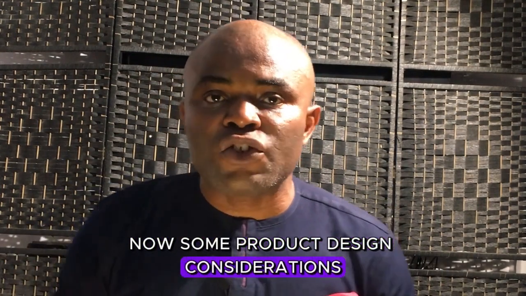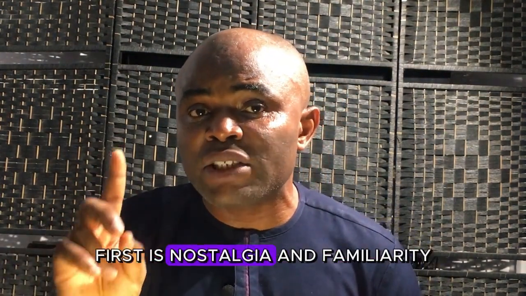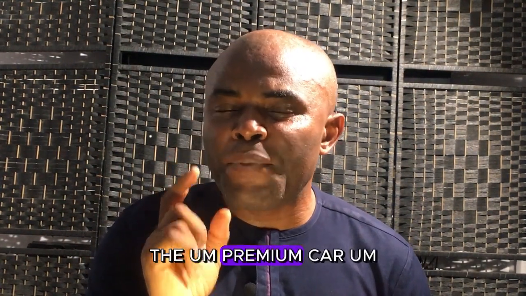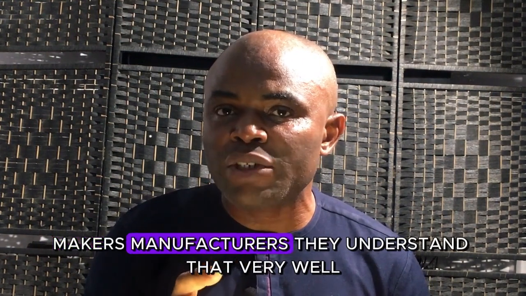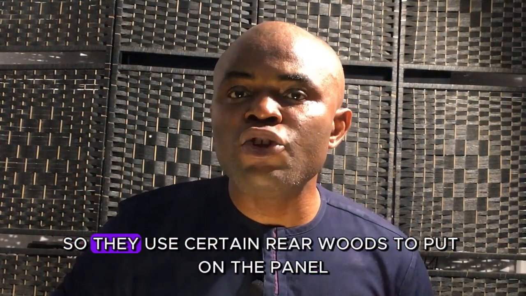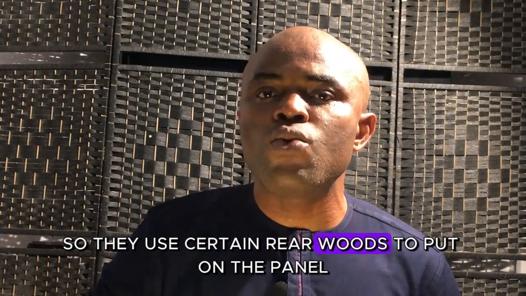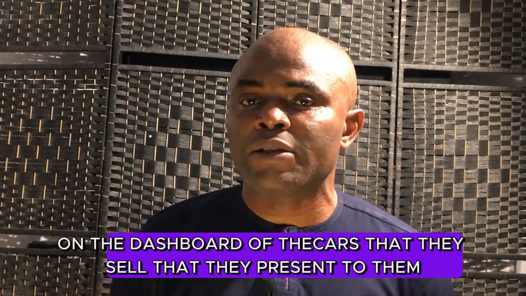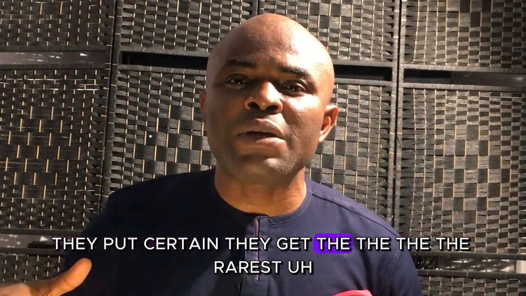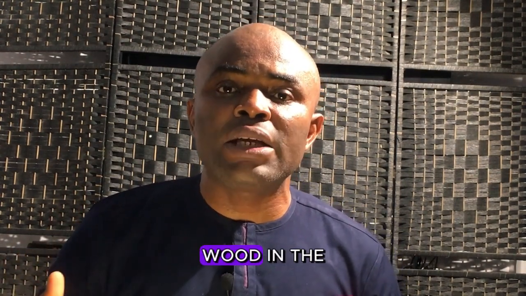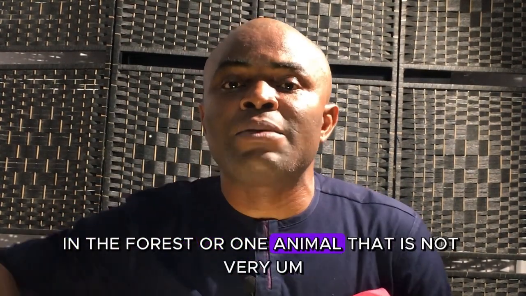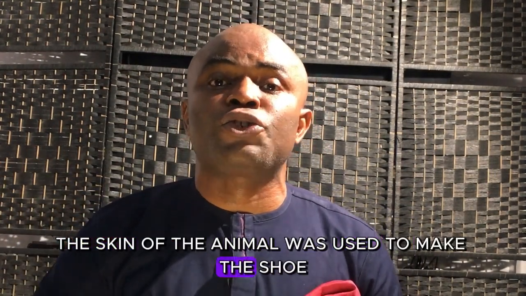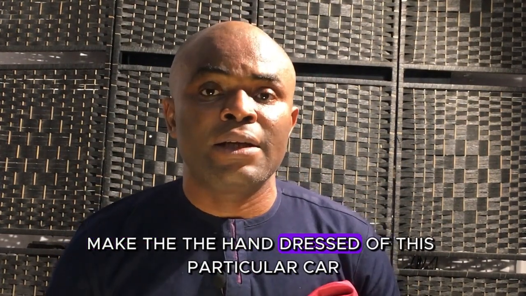Now, some product design considerations that you need to pay attention to. First is nostalgia and familiarity. The premium car manufacturers understand that very well. So they use certain rare woods on the dashboard of the cars that they sell. They get the rarest wood in the forest, or the skin of an animal that is not available everywhere, used to make the handrest of this particular car.